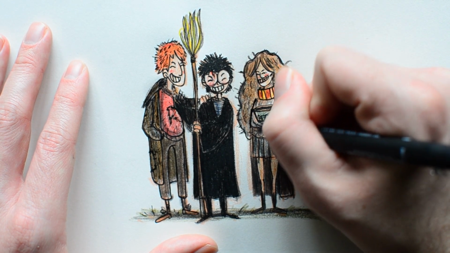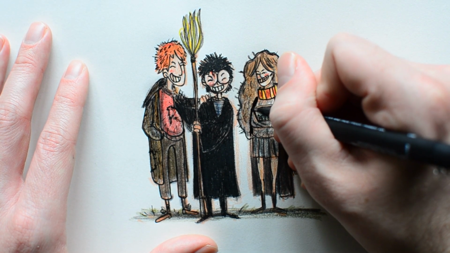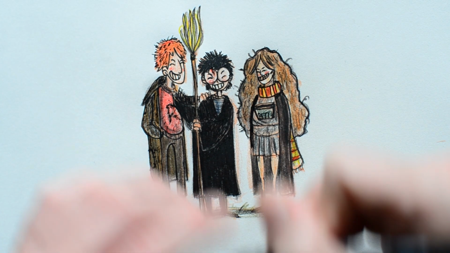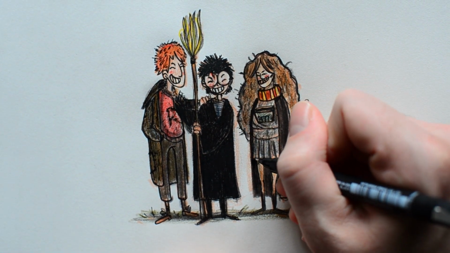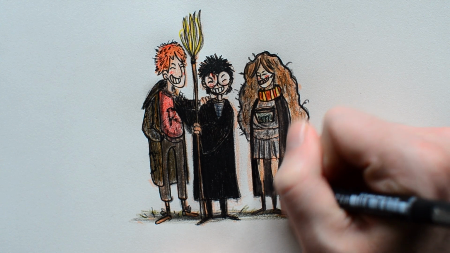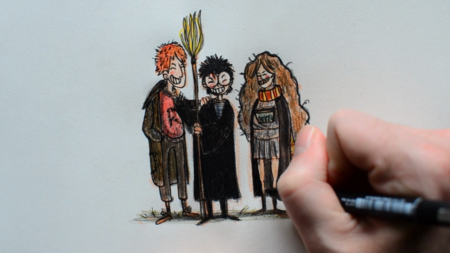And this is Hermione's side for the cape. But I think I'm almost finished here. Okay, I'm just finishing Hermione's part.